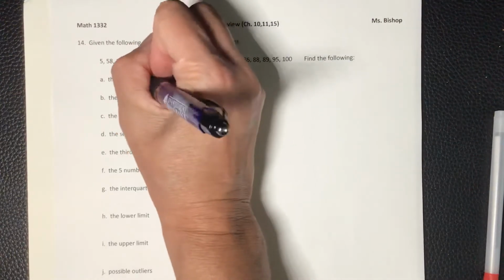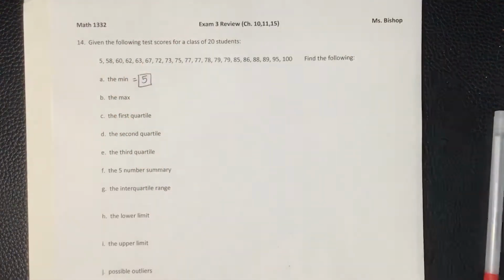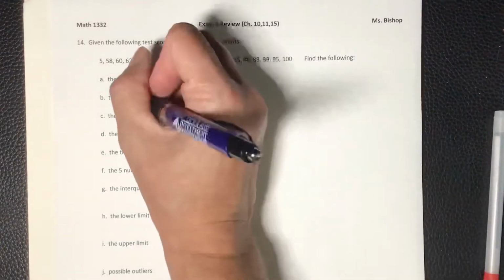The first is the minimum, or the lowest value. So that would be 5. Then we have our maximum value, which would be 100.